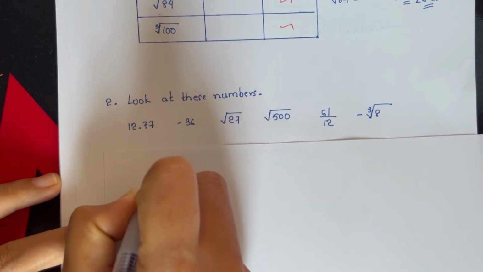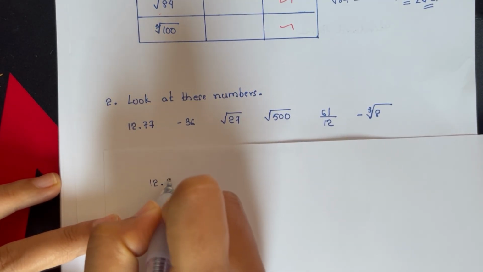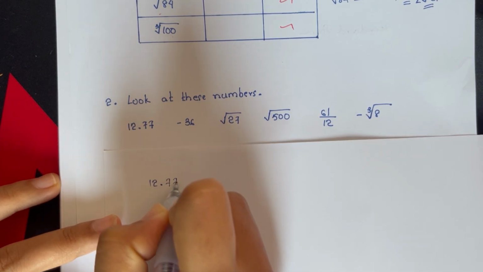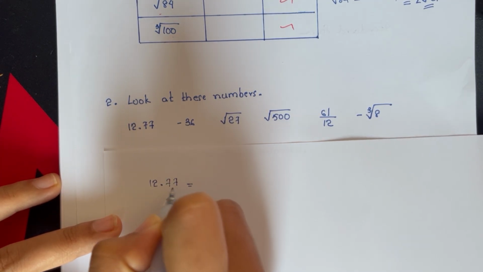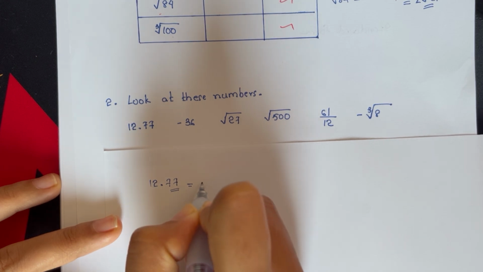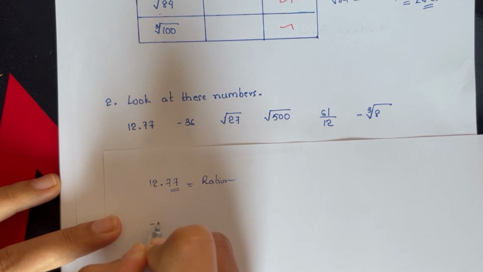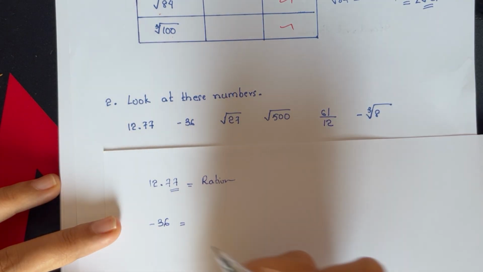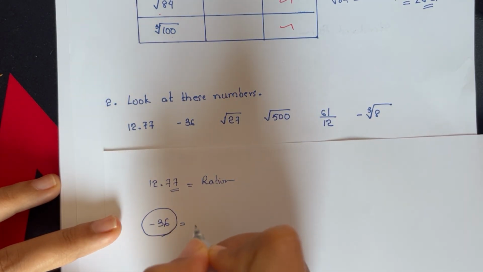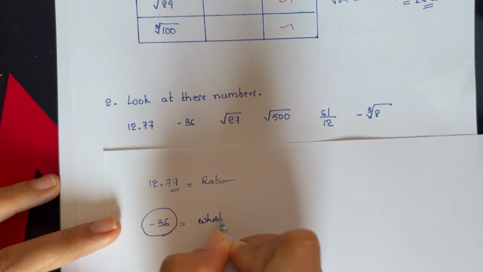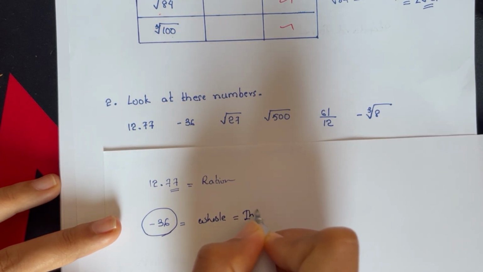So 12 by 77. 12 by 77 is a terminating decimal, so this is a rational number. And minus 36. Minus 36 is a whole number, and it is an integer.